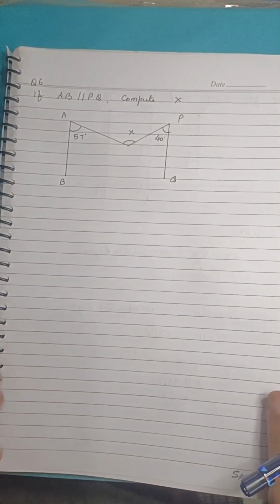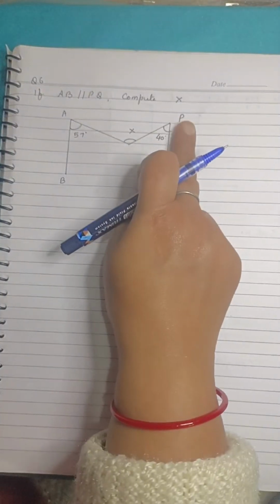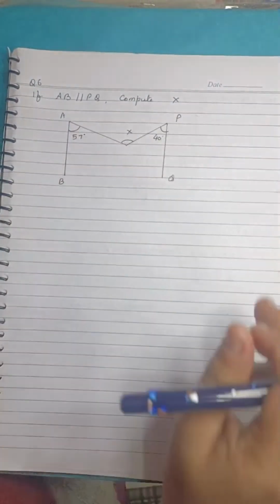Here the question says, this is parallel to this. Find the value of x.